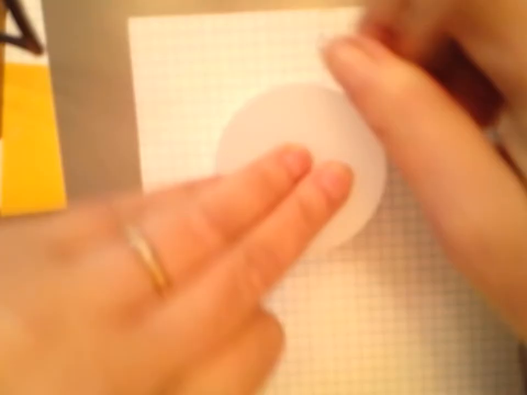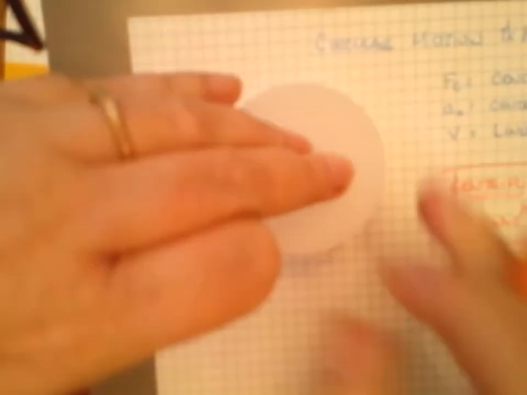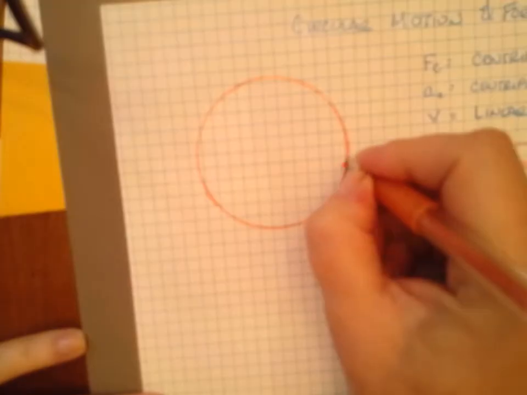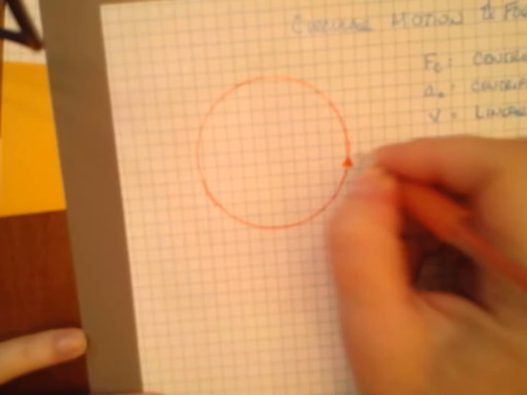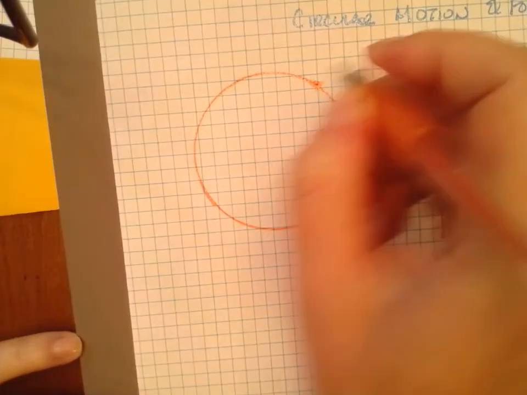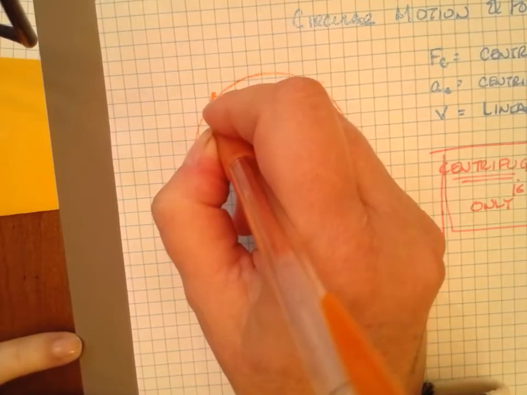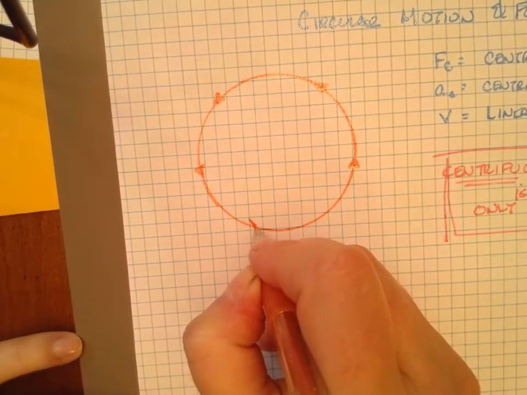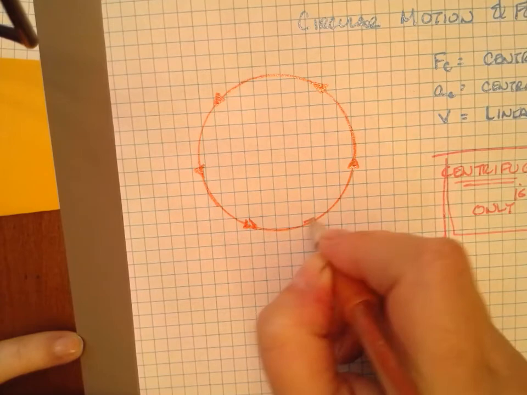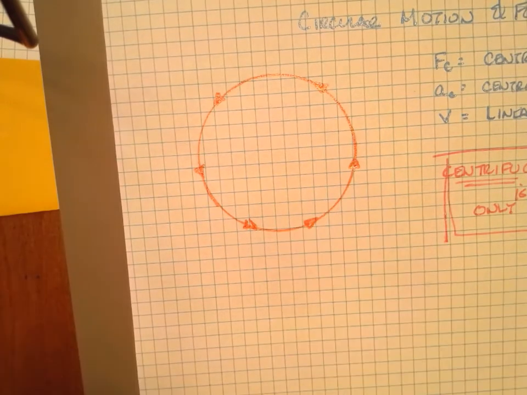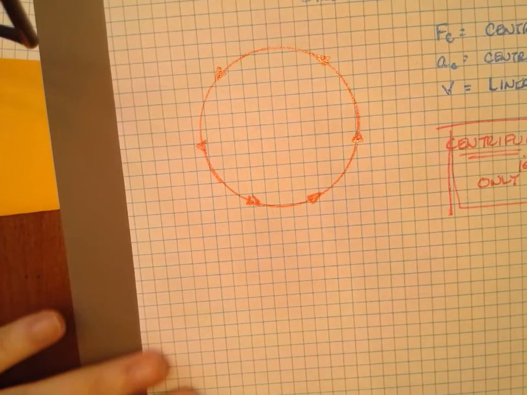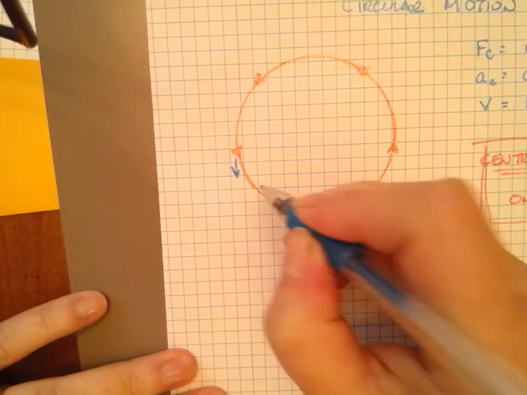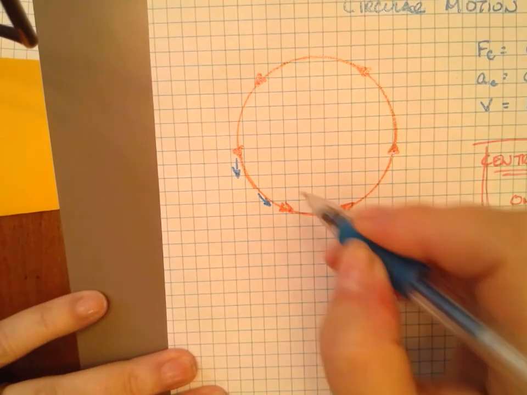If our direction of motion is this way, clockwise, then we have an instantaneous linear velocity like that.